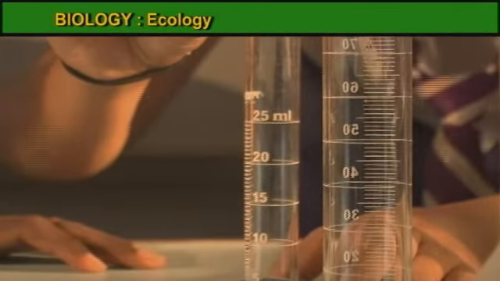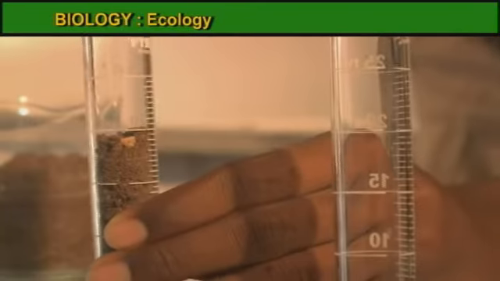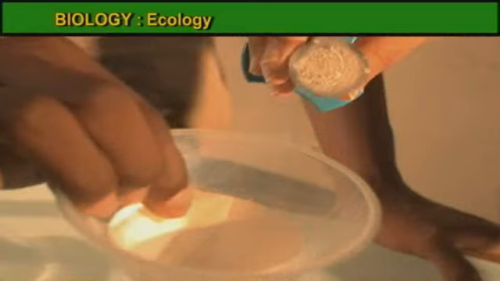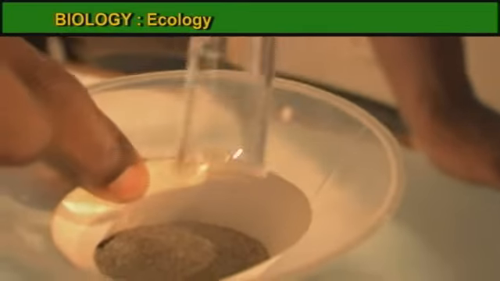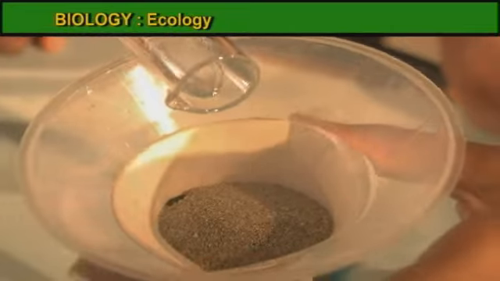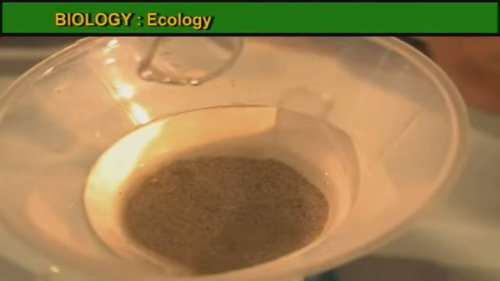Measure equal volumes of sand, loam, and clay soil. Place a soil sample into each filter paper and rest the filter funnel into the neck of a measuring cylinder. Into each soil sample, gently pour each volume of water. Then, record the volume of water that drained through.